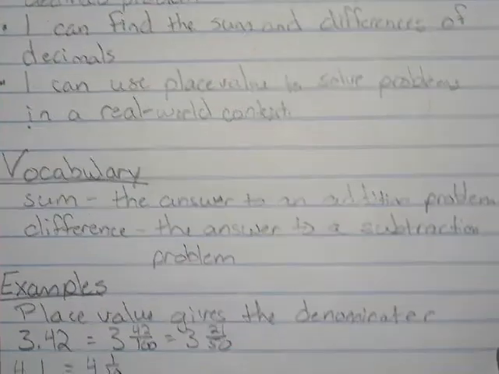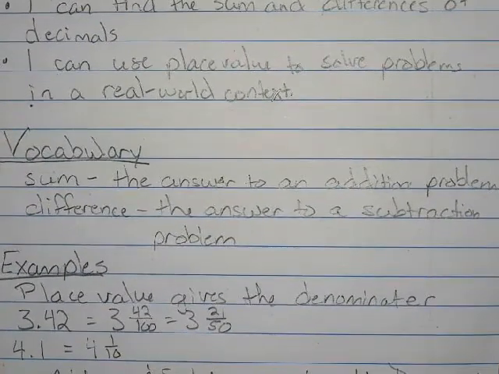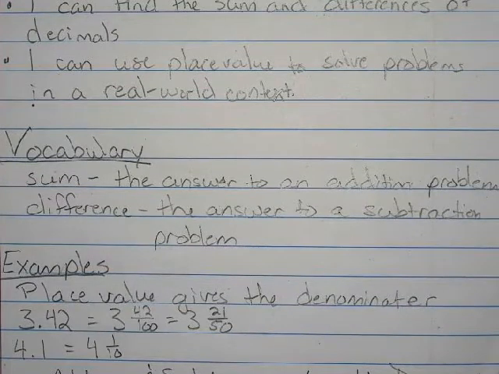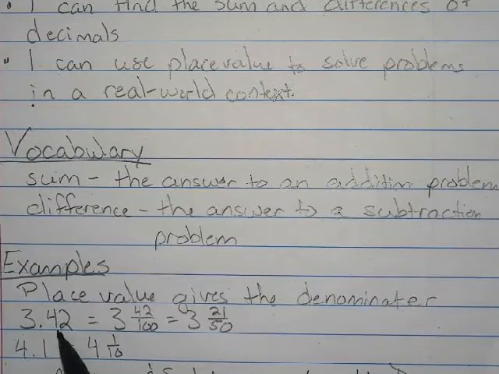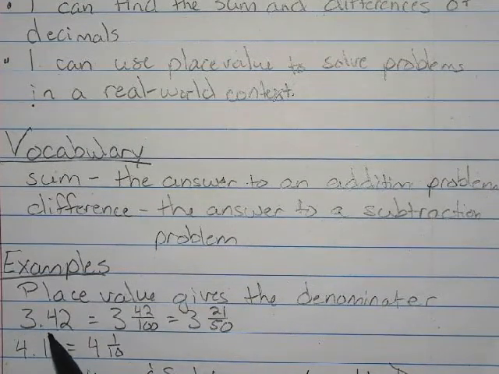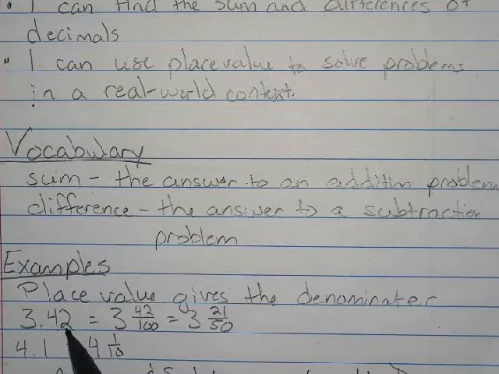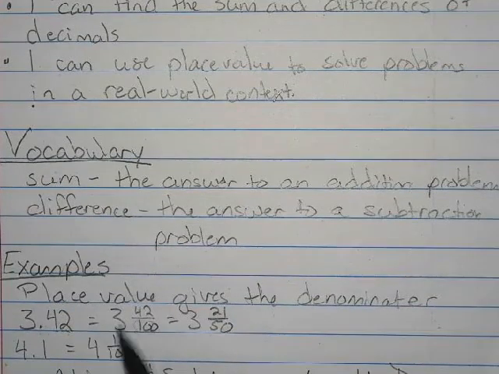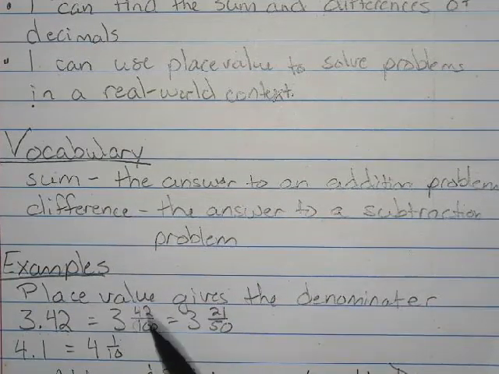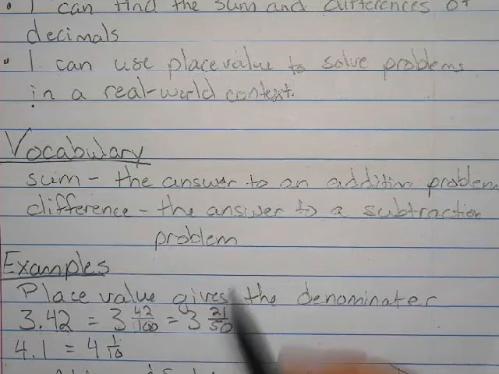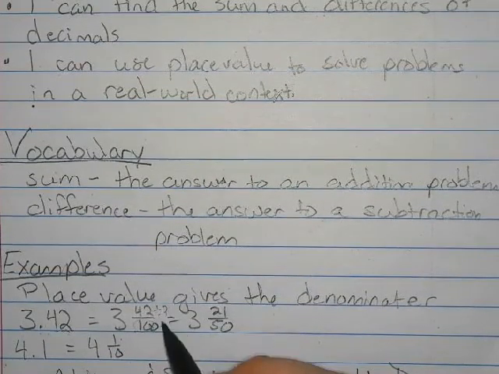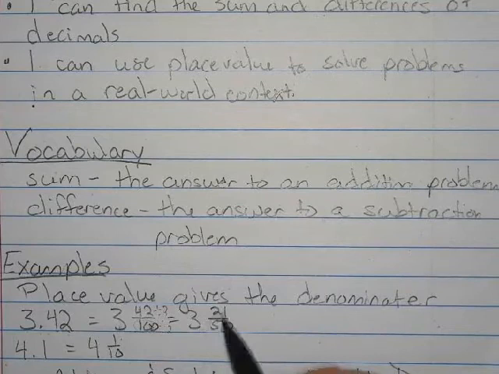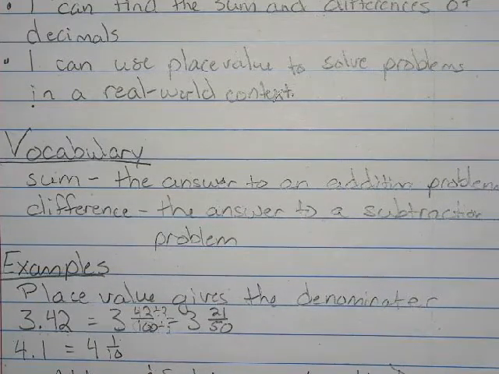Your examples. First thing you need to keep in mind, place value gives the denominator if you're taking a decimal and turning it into a mixed number or a fraction. So a 3 and 42 hundredths, 3.42. My 2 is in the hundredths place, which gives me 100 as my denominator. The number 42 is the numerator. My whole number is the whole number in the mixed number. So 3 and 42 hundredths, both of these are even numbers, which means they both could be divided by 2. And that would give me 3 and 21 fiftieths.